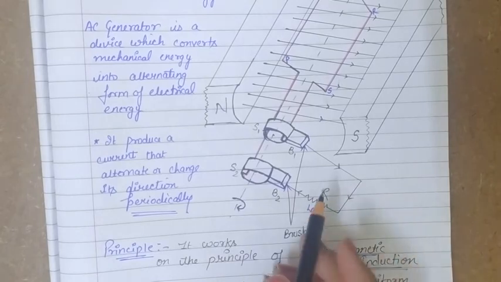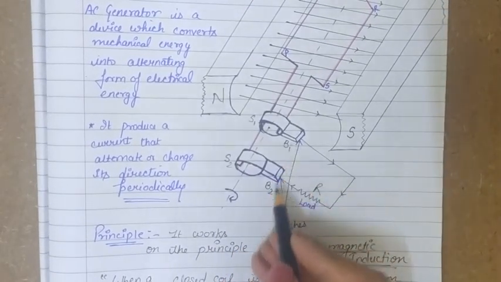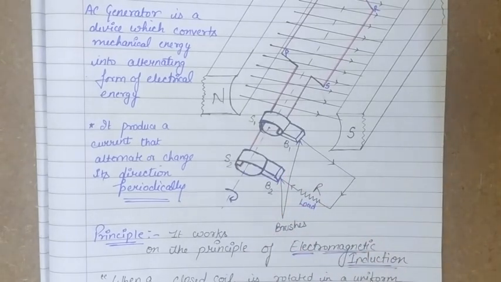Next important element that we are using in the AC generator is brushes. So here we have two brushes, B1 and B2. These are two graphite or flexible metallic rods and we call them brushes.